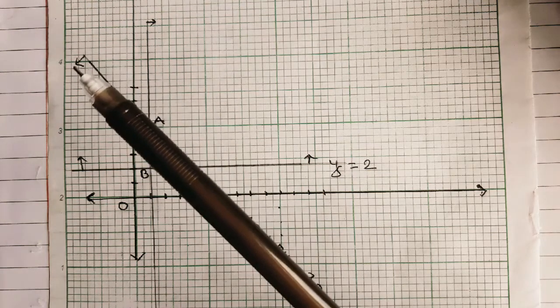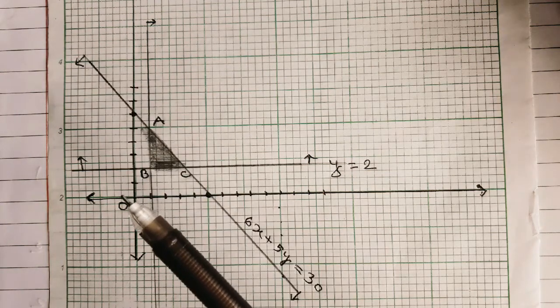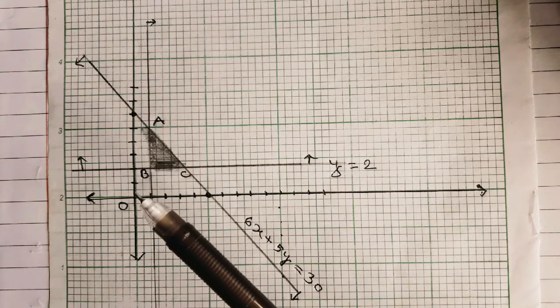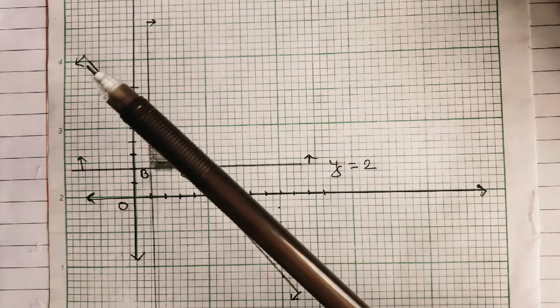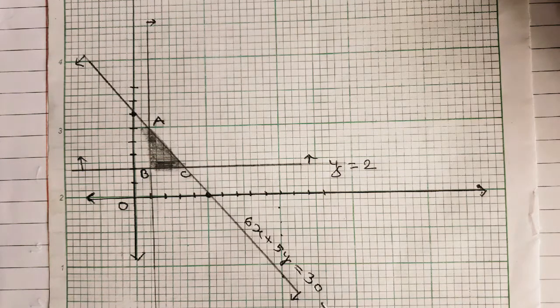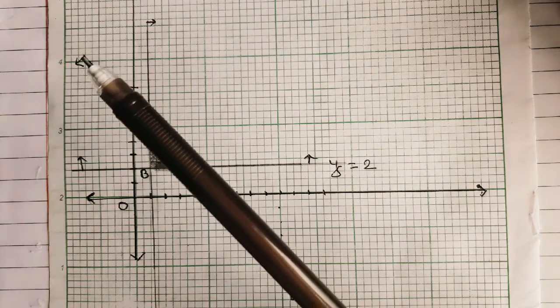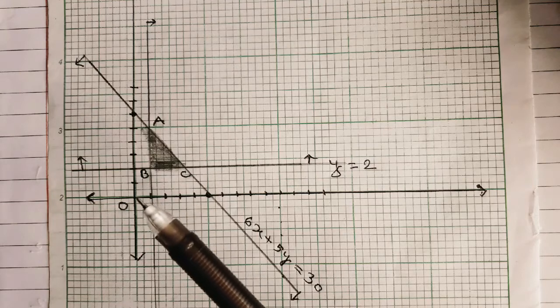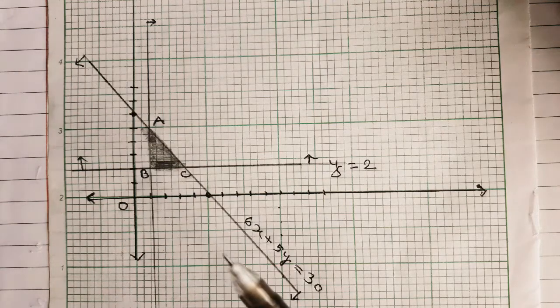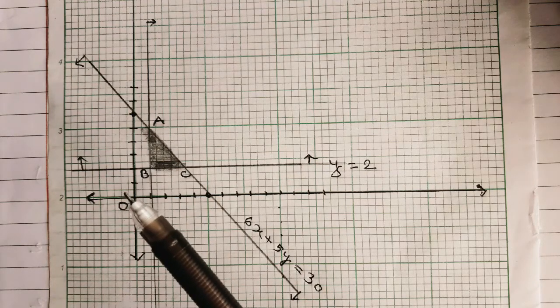So we have to show the region of the first inequality towards the origin, because the point 0, 0 satisfies the first inequality 6x plus 5y less than or equal to 30. So the region represented by the first inequality contains the point 0, 0. So we have to show the arrow towards the point 0, 0.